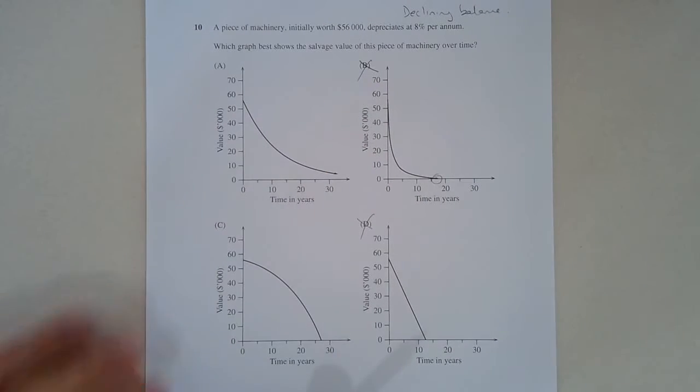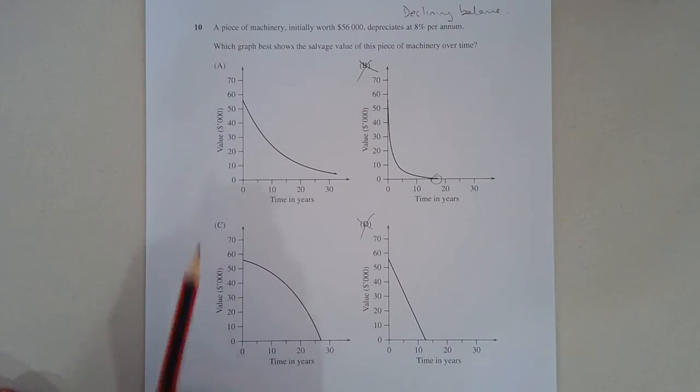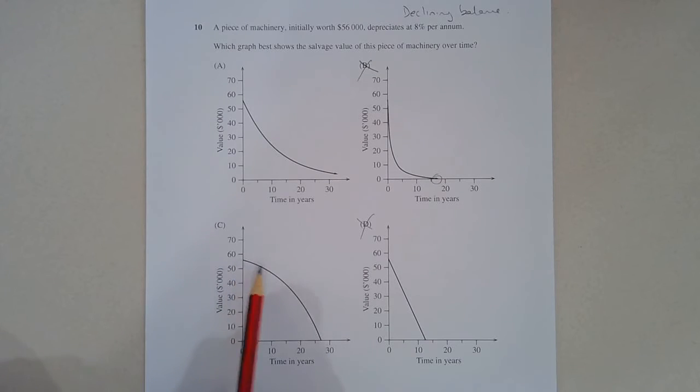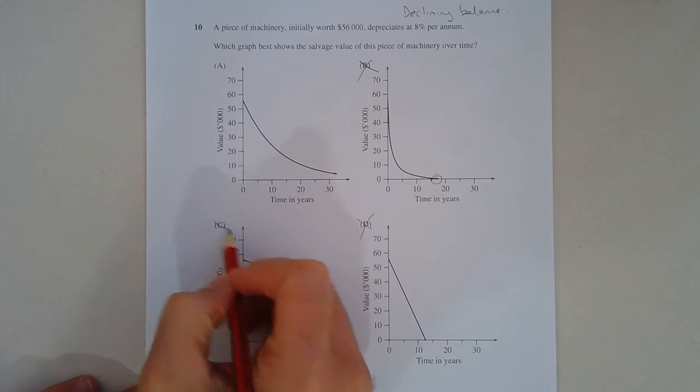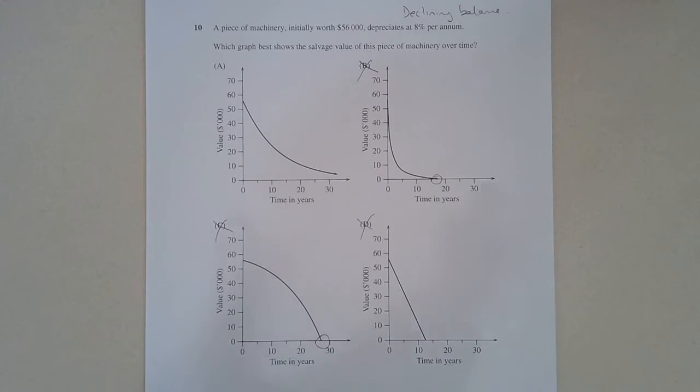That's not right. And option C shows the value dropping gradually in the beginning, but then the value starts to drop off quite steeply in the end until it reaches zero. Again, that doesn't happen, well, at least not in theory.